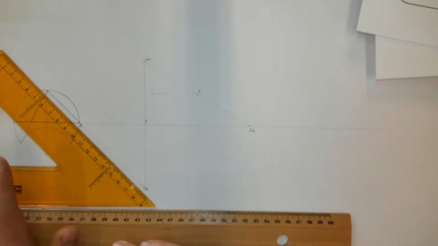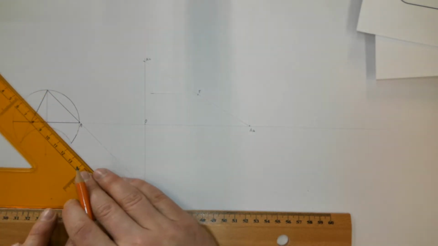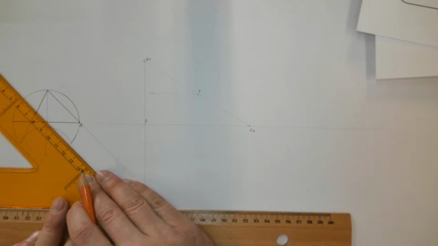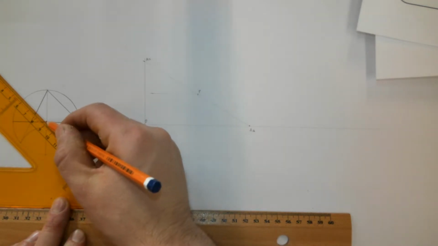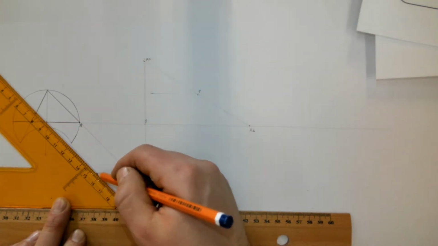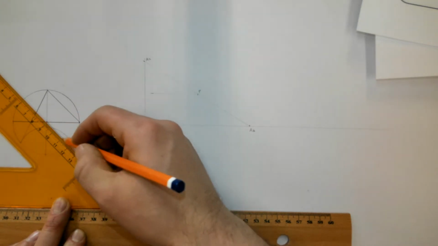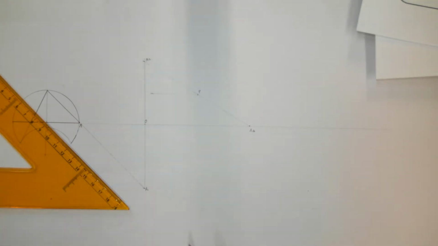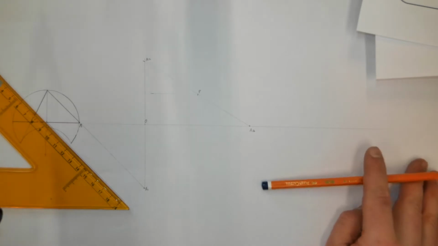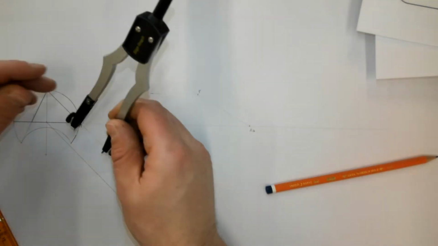Hold the t-square down. I'm not saying hold it tight against the left hand side of the desk, I'm saying just hold it down so it doesn't move. Slide your set square over and draw in the respective line. Now all the points move the same distance as A to A1.